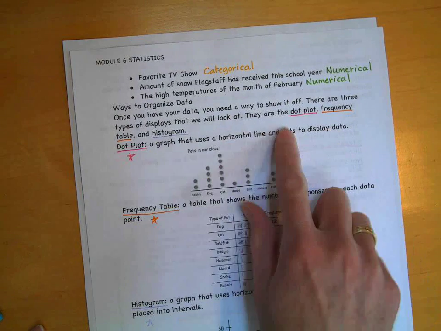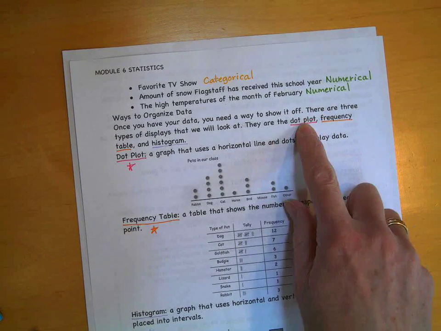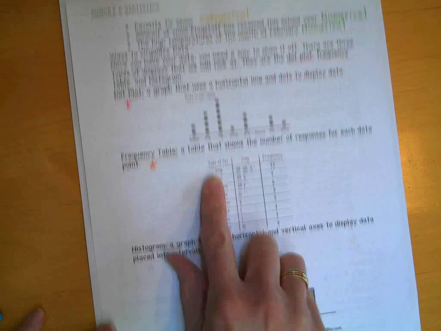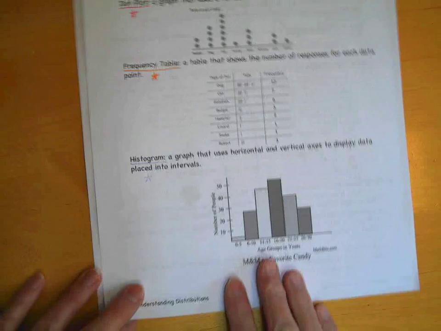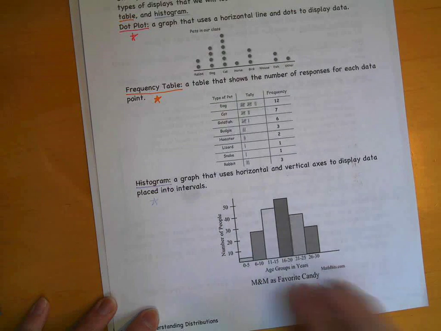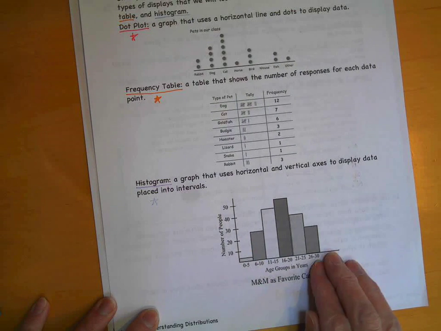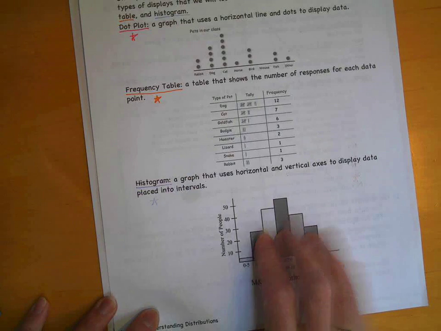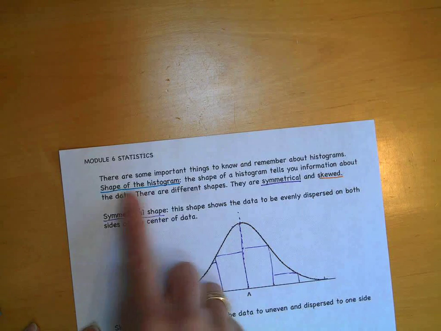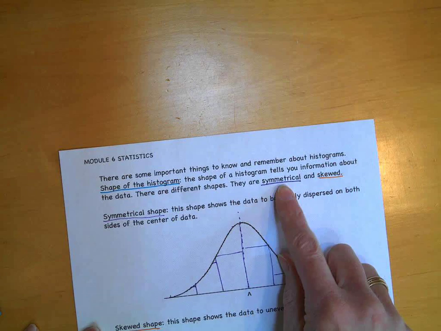Then, after you figured out if it was numerical or categorical, we had to figure out a way to organize it. Looking at the organization of it, we have the dot plot, which is kind of fun, the frequency table, which is still fun, and we have our histogram, which is still fun. Each one of these different types of graphs gives you more and more information as you go. Then, once you get to your histogram, you have to remember the intervals have to be evenly spaced, the bars have to be touching, and then the data is shown on there.